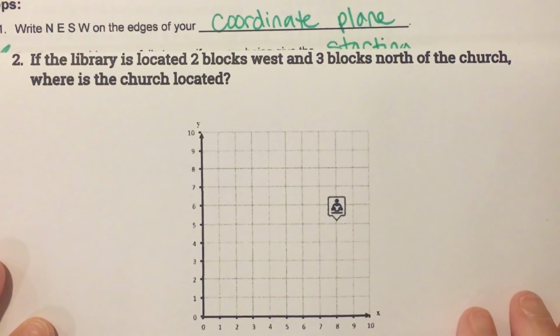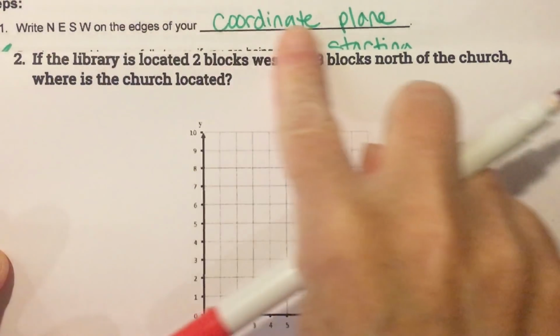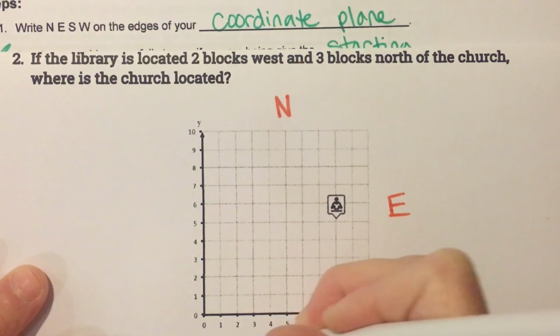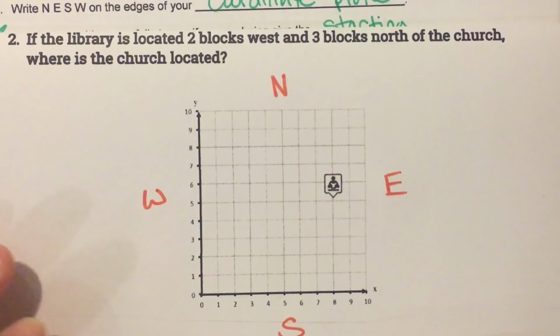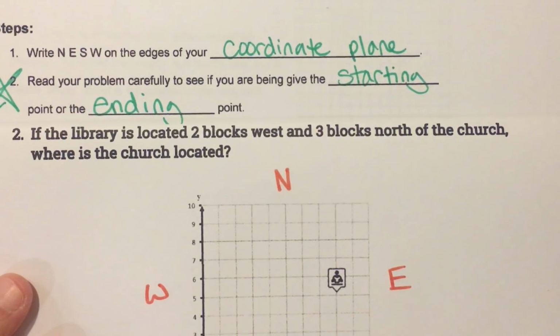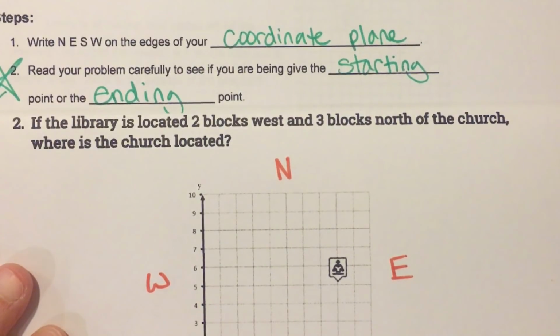Okay, if the library is located 2 blocks west and 3 blocks north of the church, where is the church located? Okay, well, I'm going to first start by getting my coordinate plane ready. Never eat sour watermelons, and I just go clockwise like a clock. Okay, now I need to read it again and really ask myself, are they telling me where I'm starting, or did they tell me where I ended up? Okay, so let's read this again. If the library is 2 blocks west and 3 blocks north of the church, where is the church located?